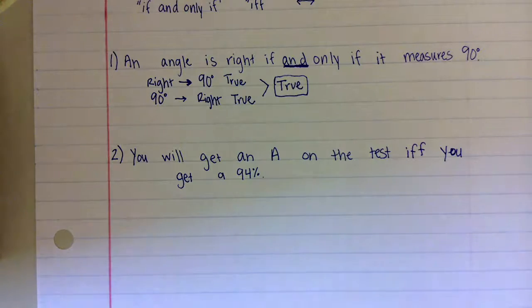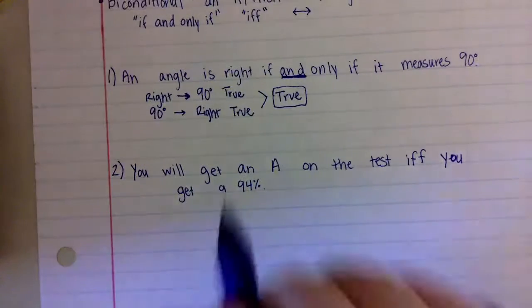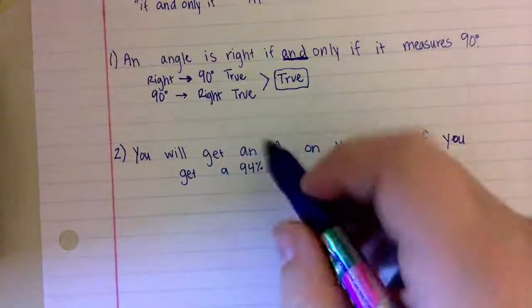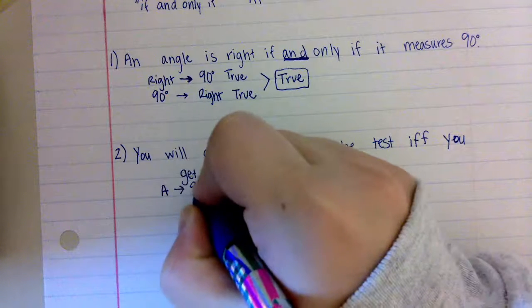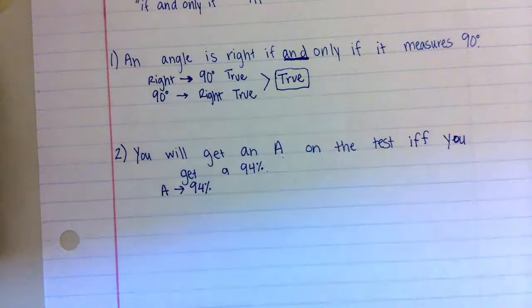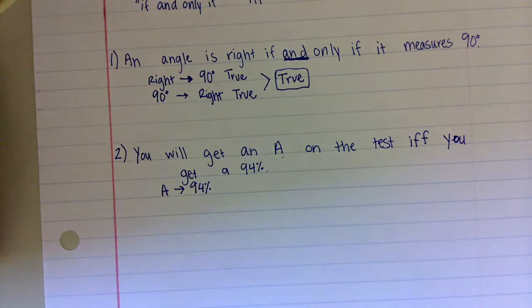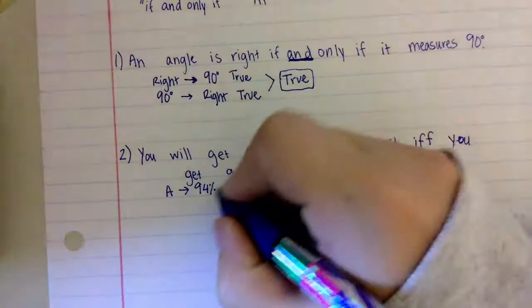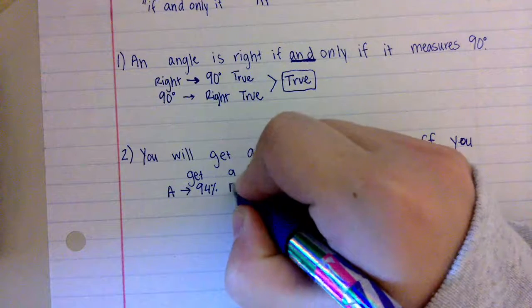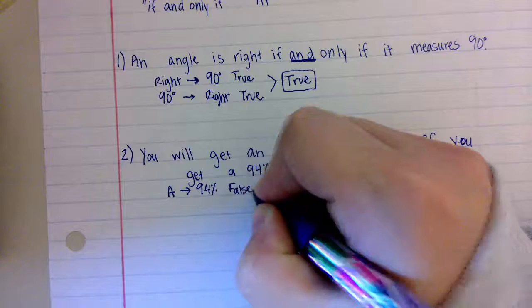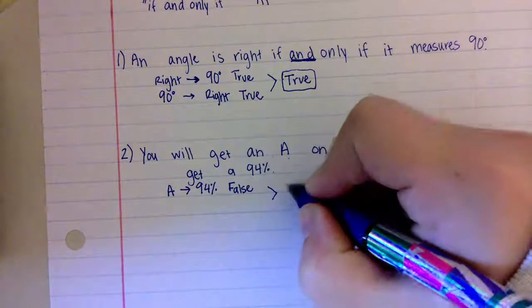Alright, so we want to look at it both ways. The first way is just the way it's written. I'm going to start with the A. If you get an A, then you got a 94%. So if Miss Sawyer told you you got an A on your test, could you just assume that you got a 94%? Or would you maybe get a different percent? The answer is you could have gotten a different percent. You could have gotten a 94.5%, or a 95%, or maybe a 97%. So this is false.